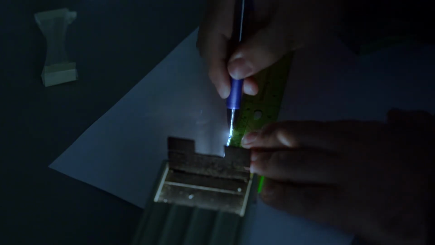So now we'll draw this line for this light ray, and then we'll draw a line for this light ray, and we want these two lines to intersect.